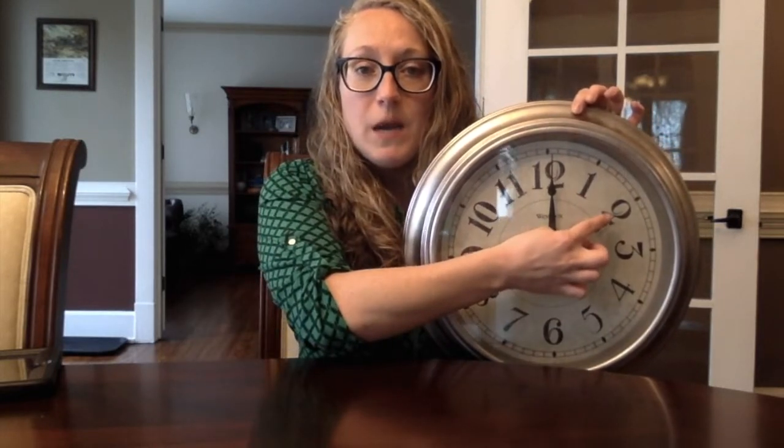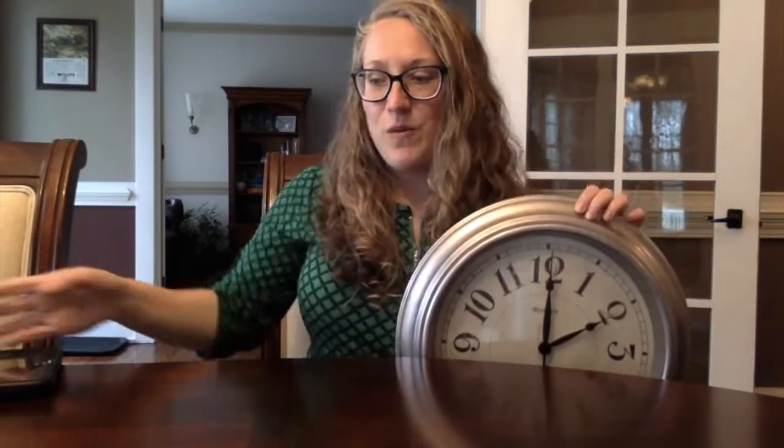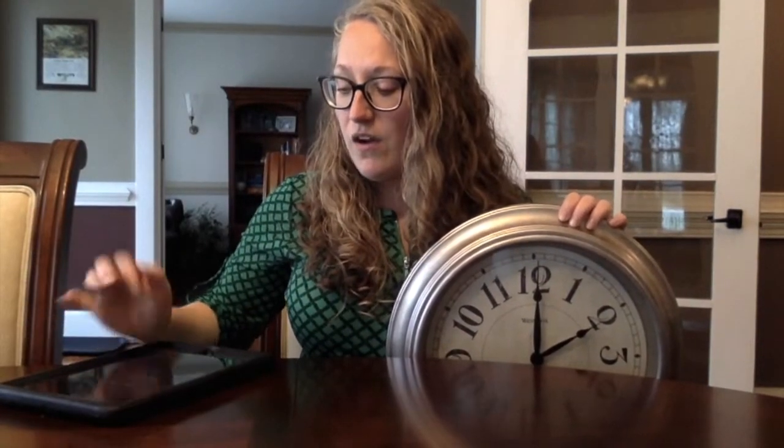This shorter hand is called the hour hand. It moves from these big numbers every hour. How long is an hour? Well, kindergarten, in order for this short hand to move to the next number, our long hand has to go all the way around one time. That is 60 minutes. So what we're going to do now, I have my tablet right here, and we are going to time ourselves for 1 minute just to see how long a minute is.